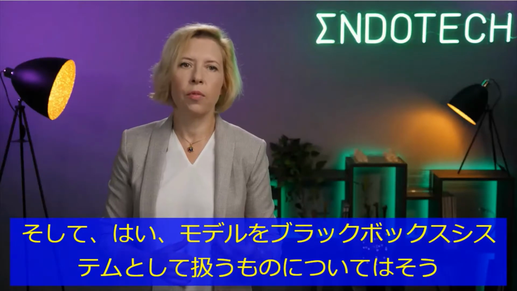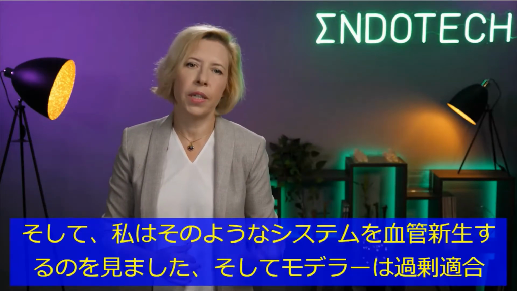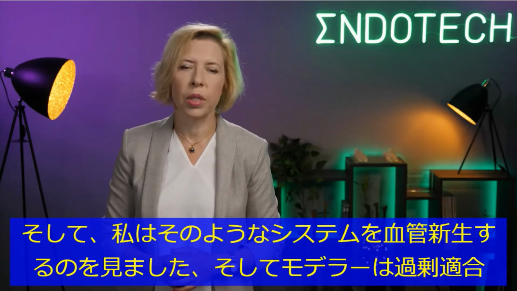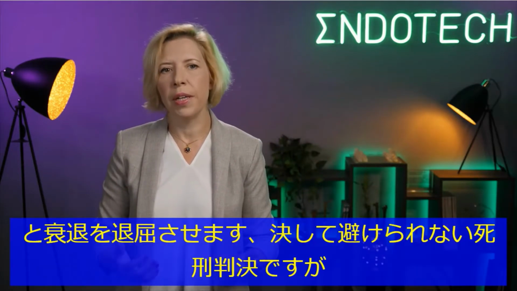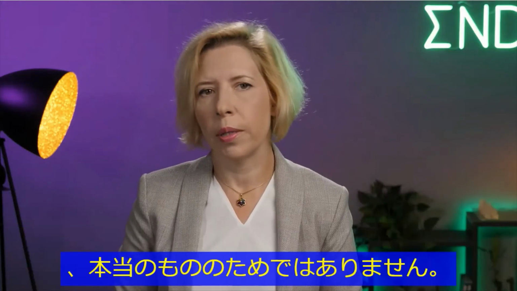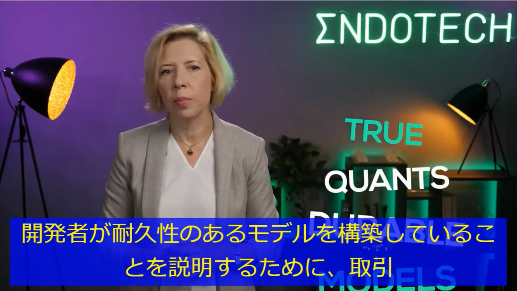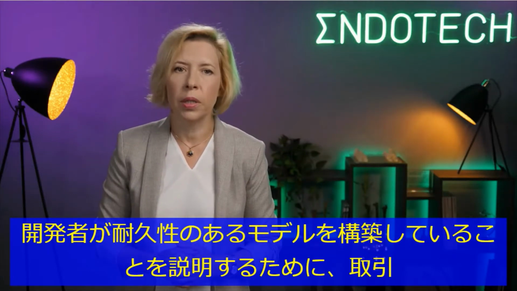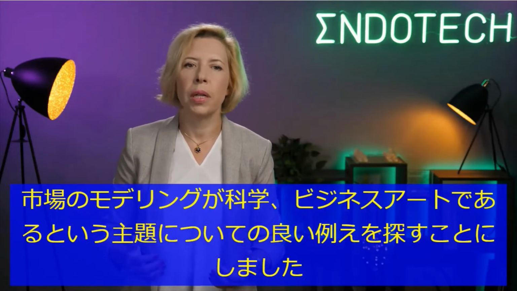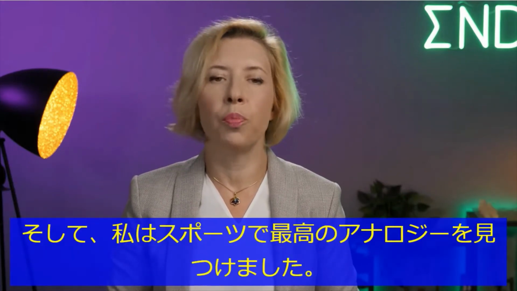And yes, for those quants that treat their models as black box systems, and I saw a vast variety of such systems and modelers, both overfitting and fading are inevitable death sentences. But not for the true quants. To explain how we at Endotech and other true professional developers are building durable models, I decided to look for a good analogy on the subject, whether modeling of markets for trading is a science, business, or art, and I found the best analogy in sports.